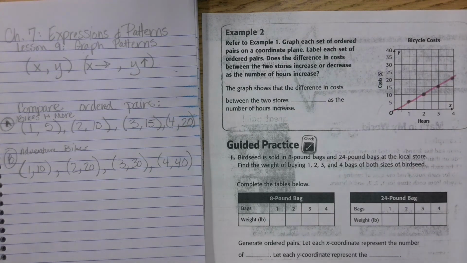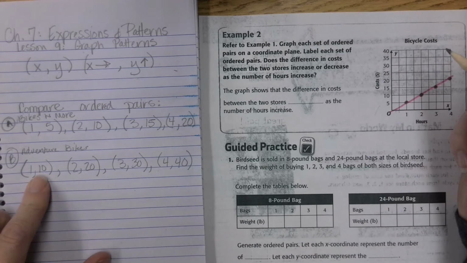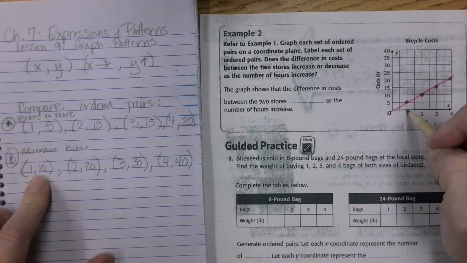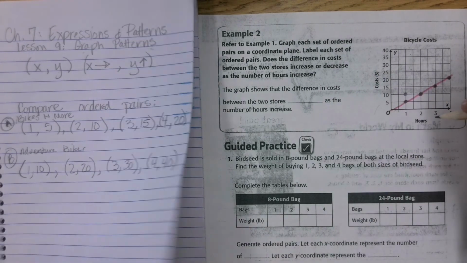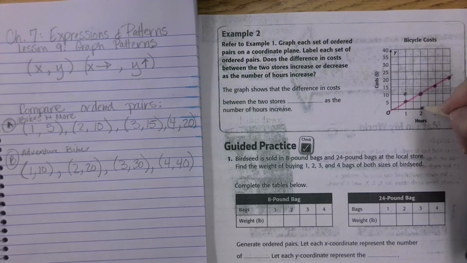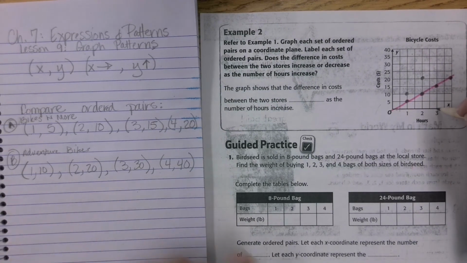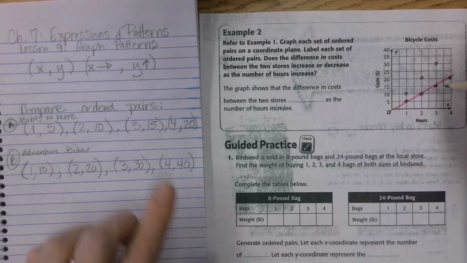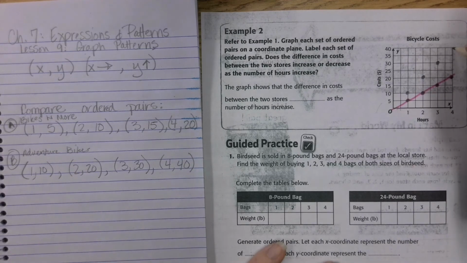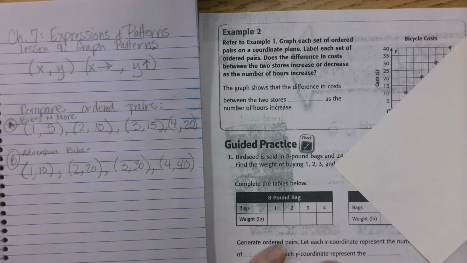This time I'll do it in pencil again, and then I'll go over it with green. So the Adventure Bike is green. So Adventure Bike, for every one bike, it's $10. For every 2 bikes, it's $20. For every 3 bikes, $30. And for every 4 bikes, it's $40. So again, take your straight edge and make sure those line up, which they do.